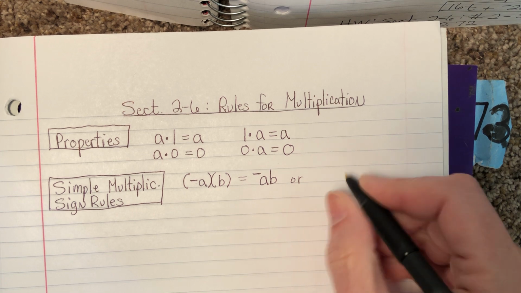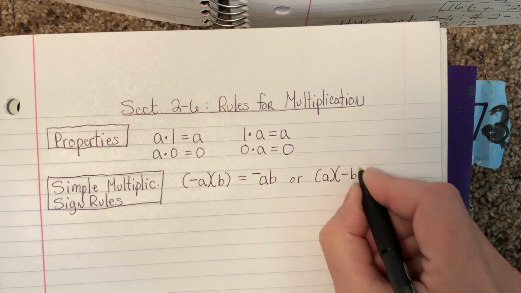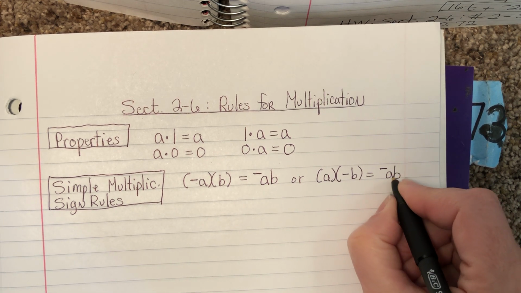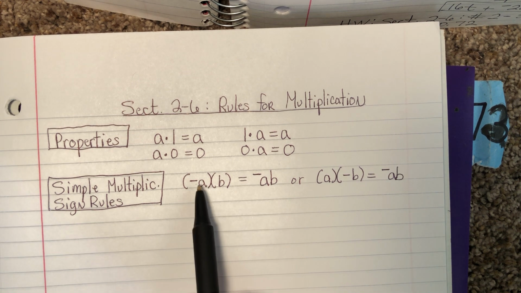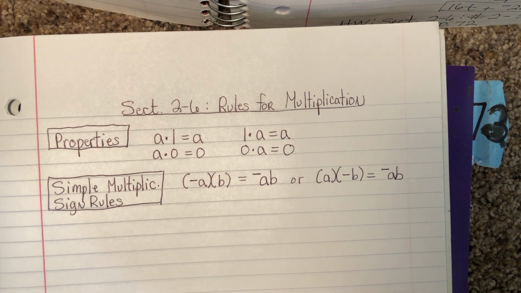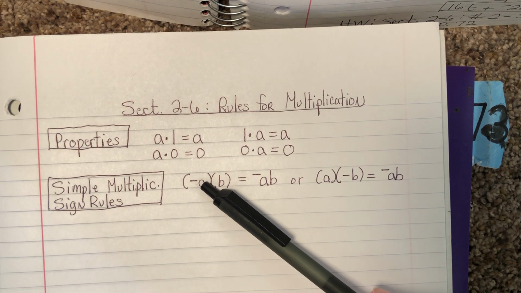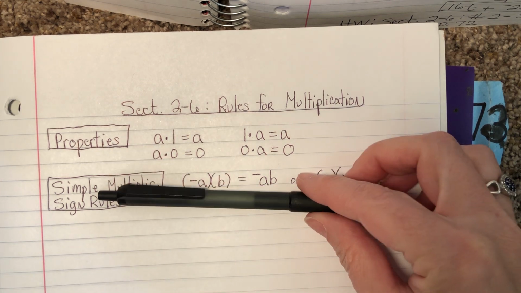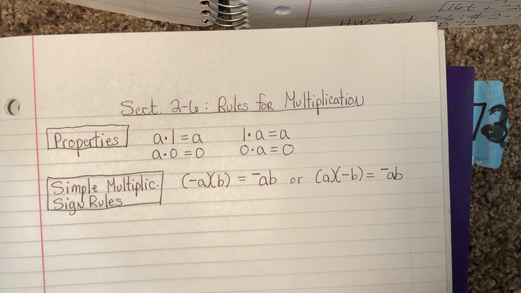Or a positive times a negative will also be a negative answer. Right? It doesn't matter which of the two numbers is negative. So we talked about that negative sign as being kind of like a stick. So if you have one stick, then it's going to carry through to the answer because it's like a negative sign. You're not canceling it, so it carries through to the answer.